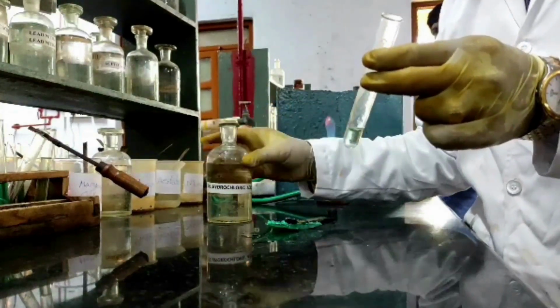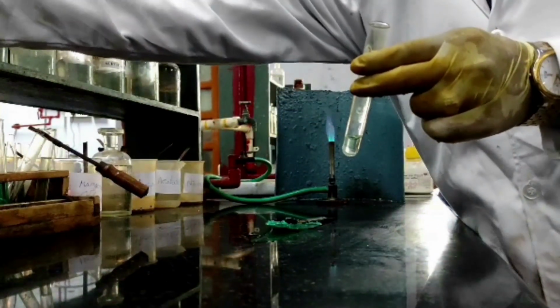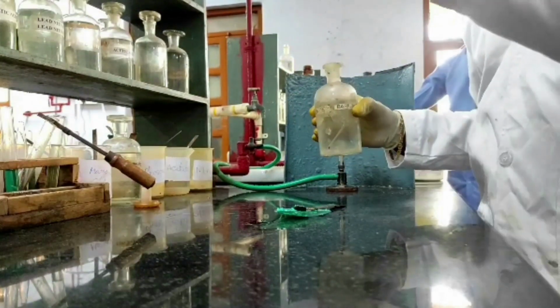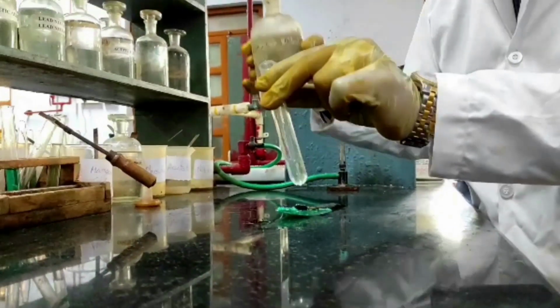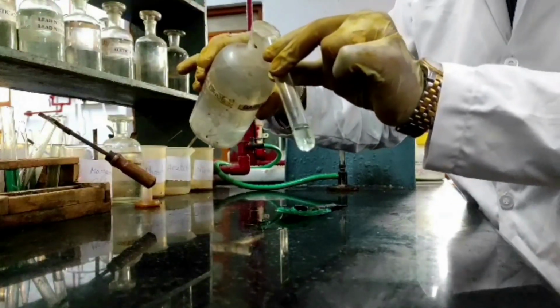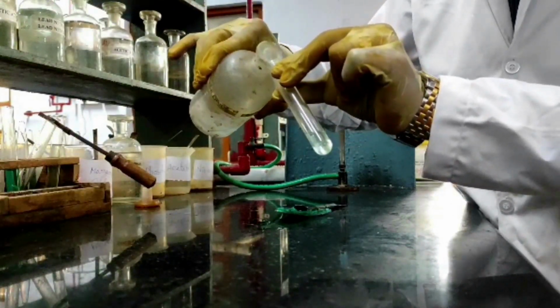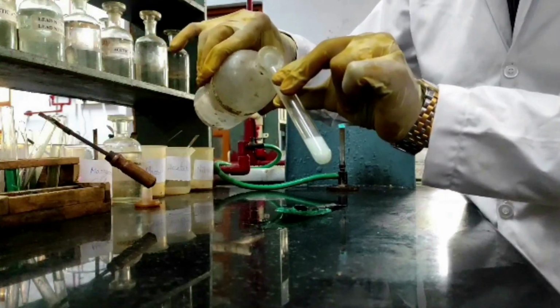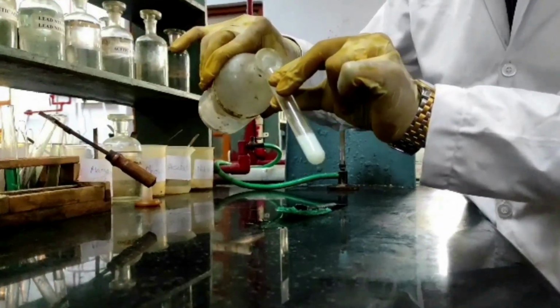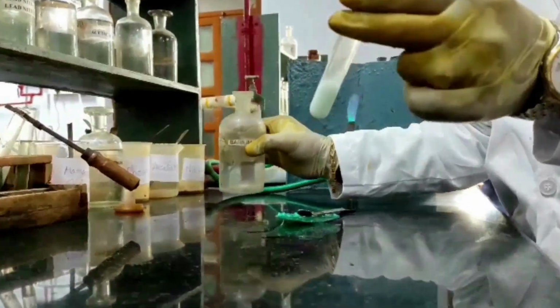Now to this I have to add barium chloride solution. So this is sodium carbonate extract neutralized by dilute hydrochloric acid. For that I am adding barium chloride solution. I must get a white precipitate if there is sulfate ion. See, I got a beautiful white precipitate, which implies there is sulfate in the given salt mixture.